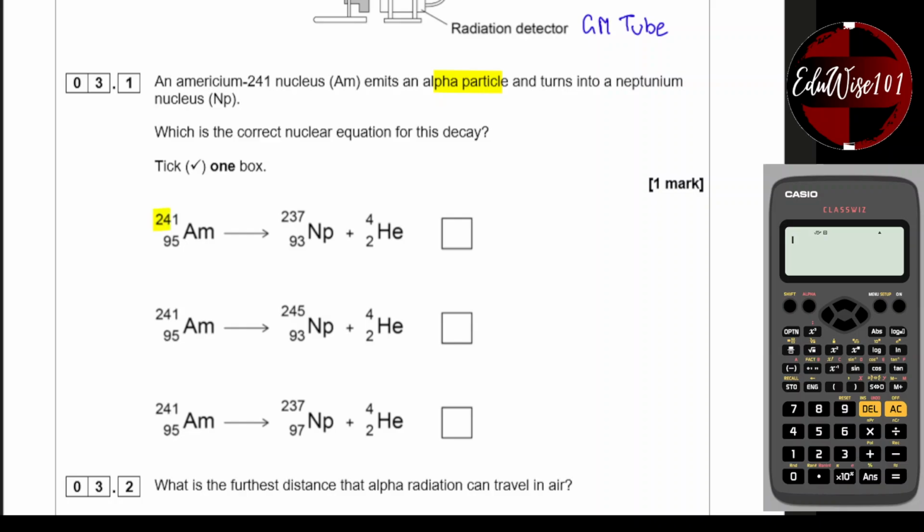This 241 is the mass number and this bottom number, 95, is the proton number.